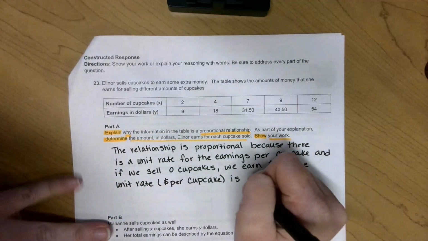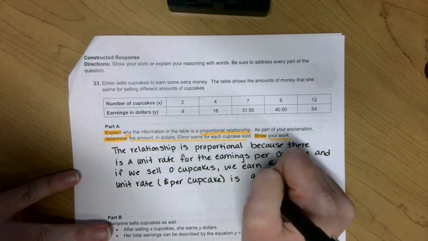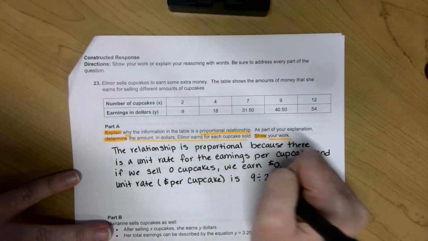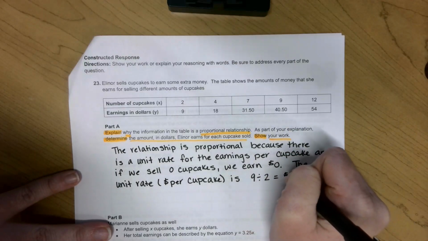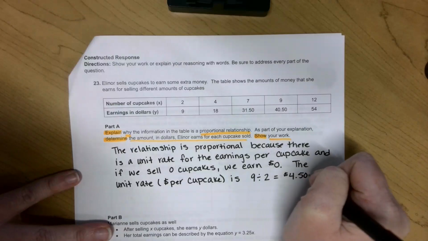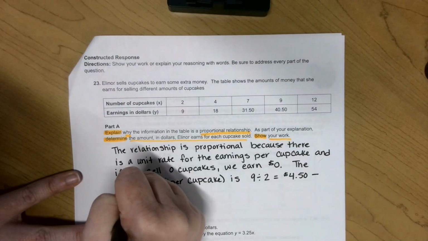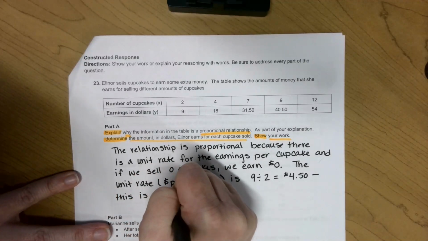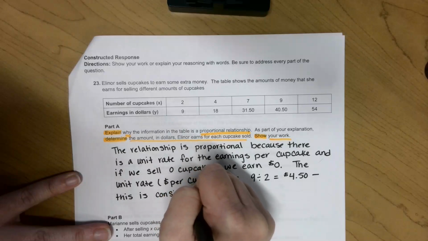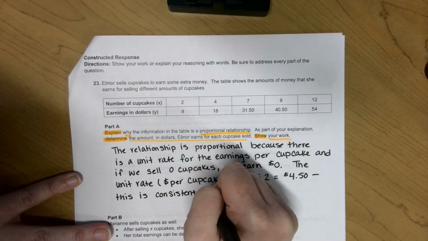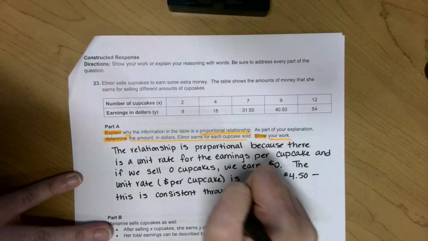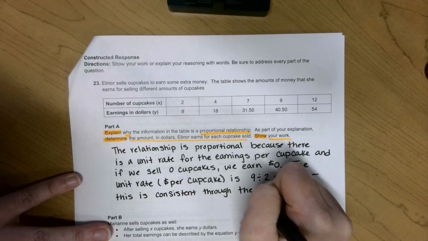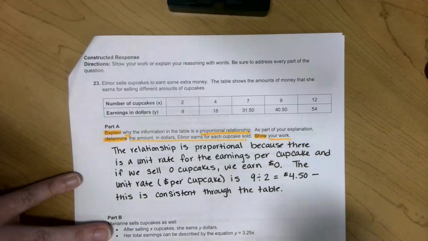So we're going to take 9 divided by 2, which is $4.50. And this is consistent through the table. So what we want to do is we want to just double check.